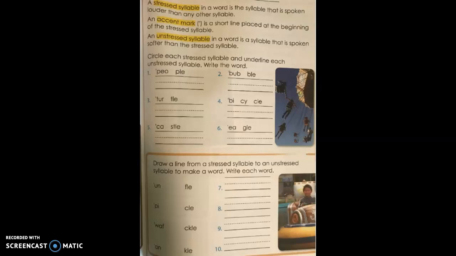Number 4, bicycle. I notice bicycle has 3 syllables. We're going to circle bi, B-I, the first syllable, since we see the accent mark there. B-I, bi, is our stressed syllable. Now we're going to underline our unstressed syllables, C-Y and C-L-E.